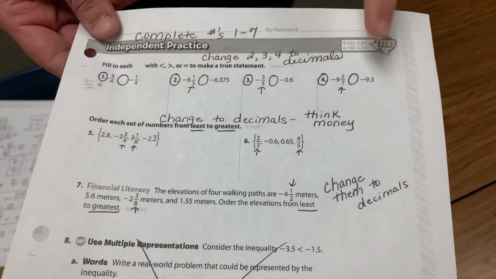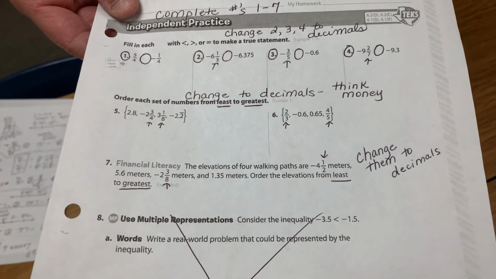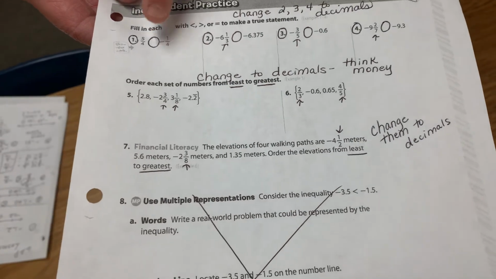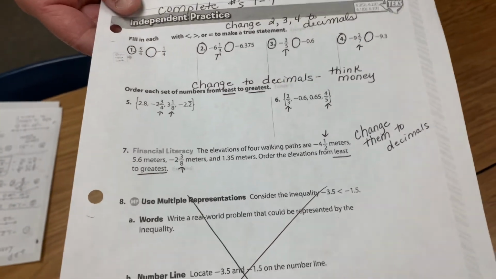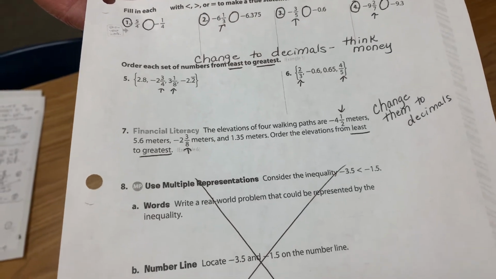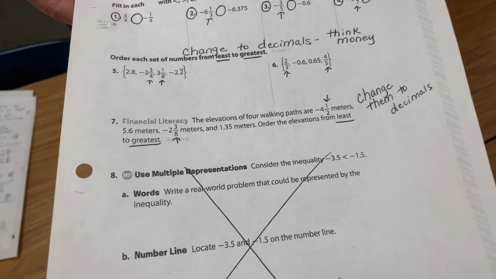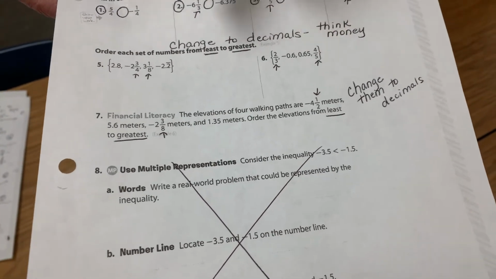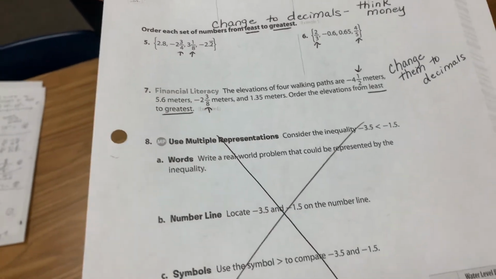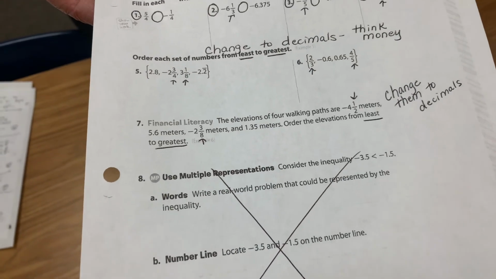And folks, you really need to put those on a number line because even though you've changed it to a decimal, sometimes it's still hard for you to understand it without putting it on a number line. Then on number 5 and number 6, I gave you 2 to try on your own, and I want you to get them from least to greatest. Again, you're going to have to change the fractions to decimals on both of those. And again, I would make them into money, and then put them on your number line, and then put down the correct order. Probably going to need a scratch sheet of paper for that, folks, or on the back.